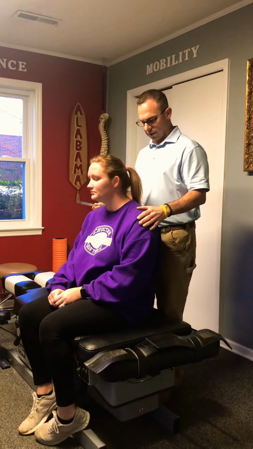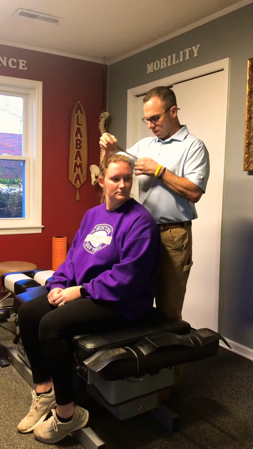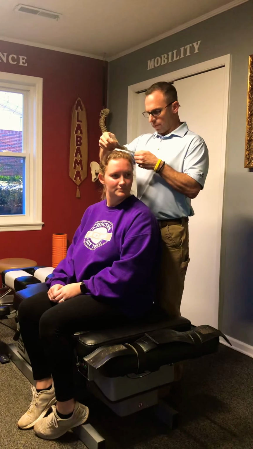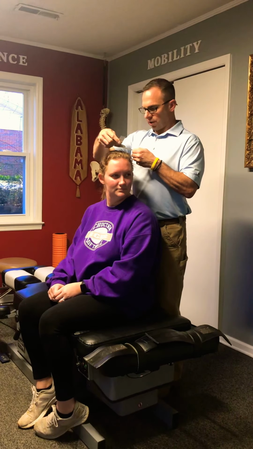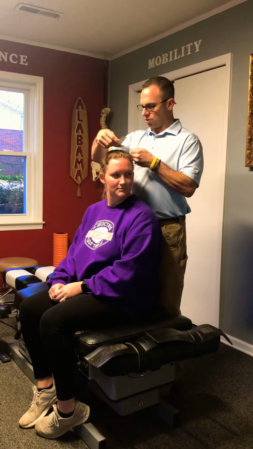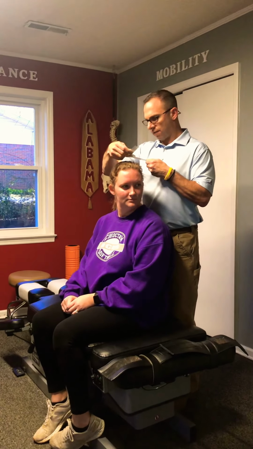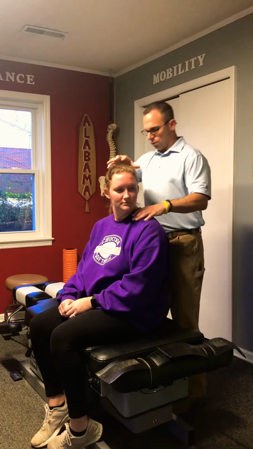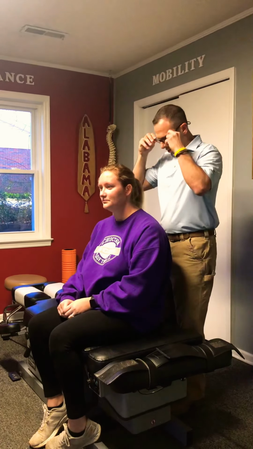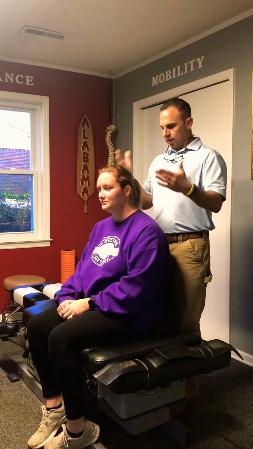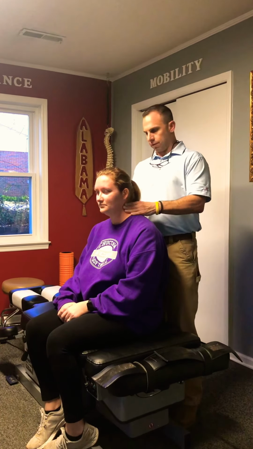I want you to turn this way, and there's a whole lot better range of motion, as you can see, or maybe you can see with the video. She's got right at 75 degrees of motion to the left. So obviously there's some resistance or an imbalance in the movement of her neck.